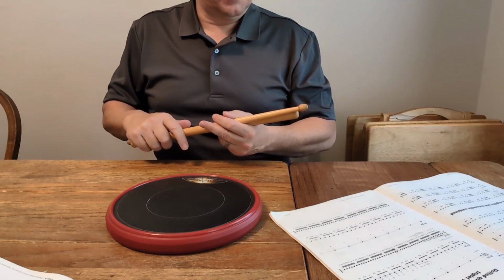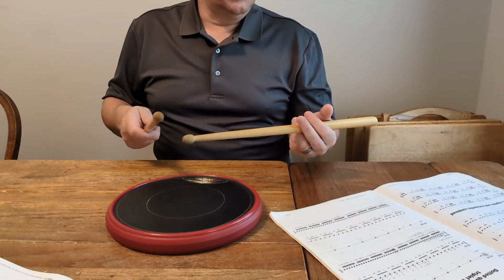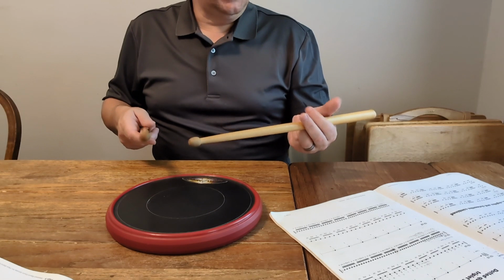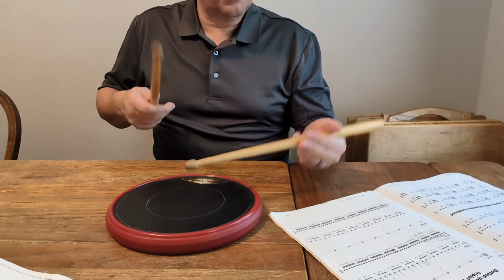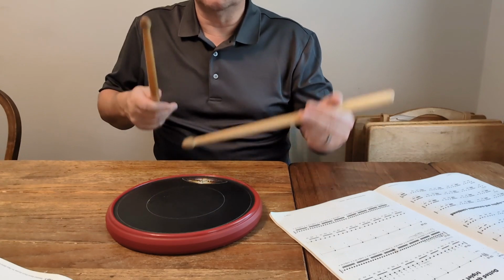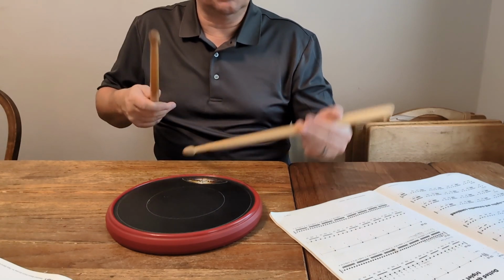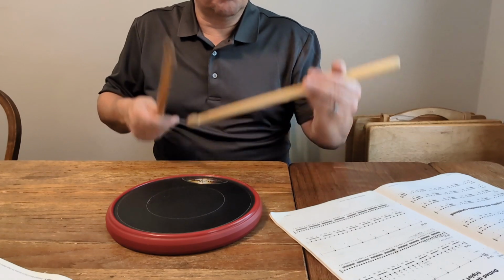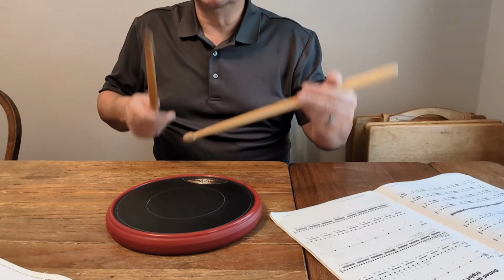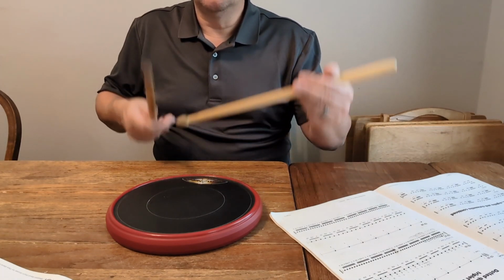Now, 8th note triplets. 1, 2, ready, play. One triplet, two triplet, three triplet, four triplet, one triplet, two triplet, three triplet, four triplet. 1, 2, 3, 4.